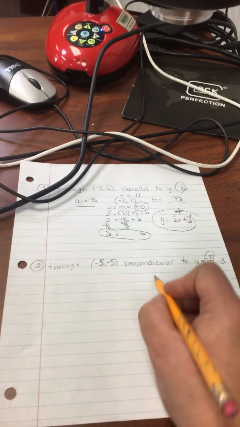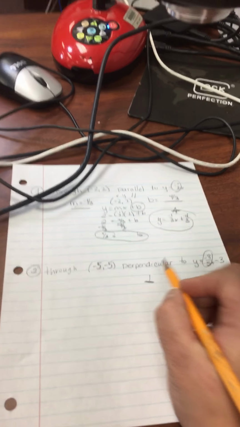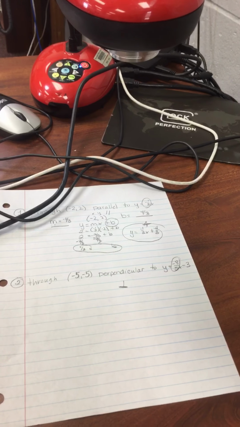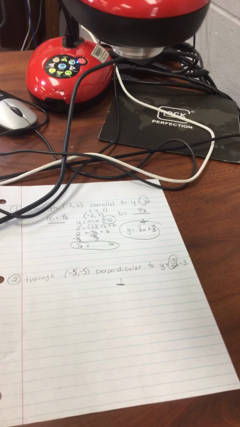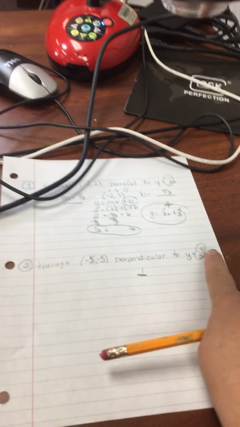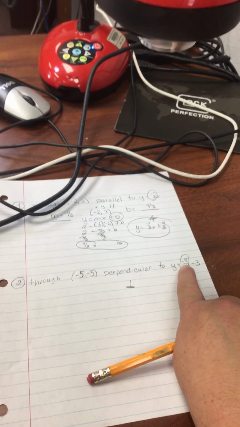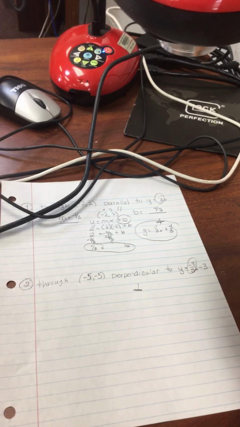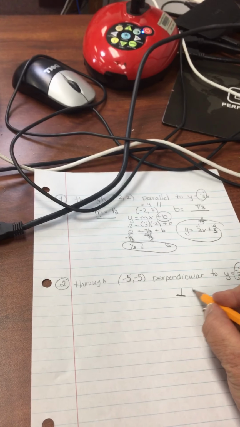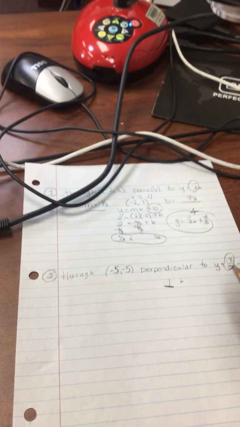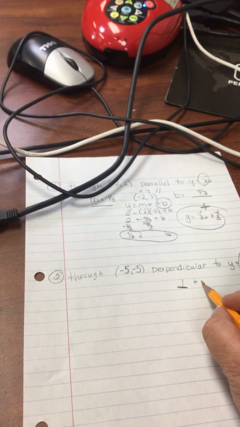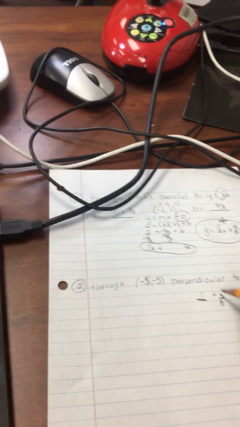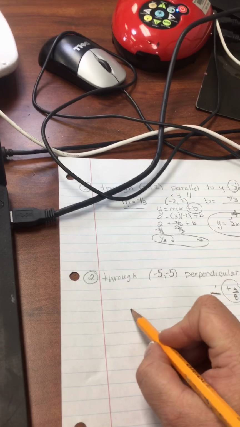So perpendicular, the symbol is an upside down capital T. And it has to have two components. It has to have both the opposite reciprocal. So opposite means it changes signs. So if it currently is a negative, it becomes positive, and then it flips. So the reciprocal is the flipping, so it becomes 5/8. So that is our new slope.